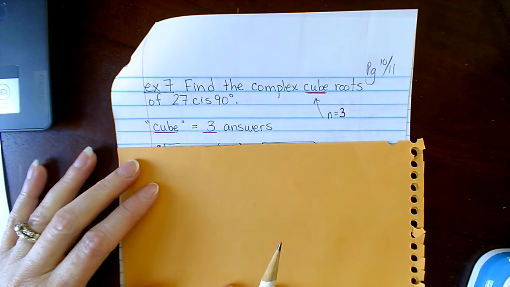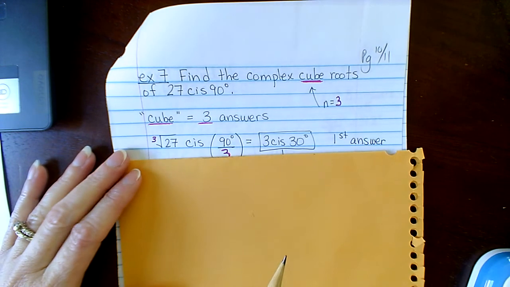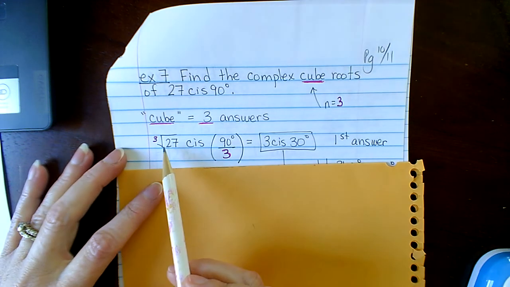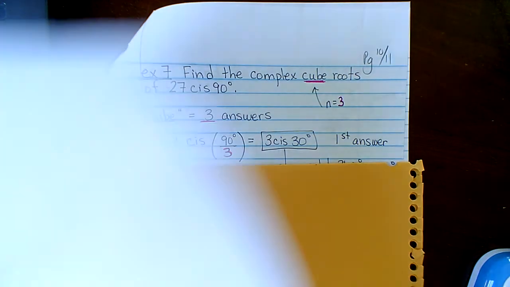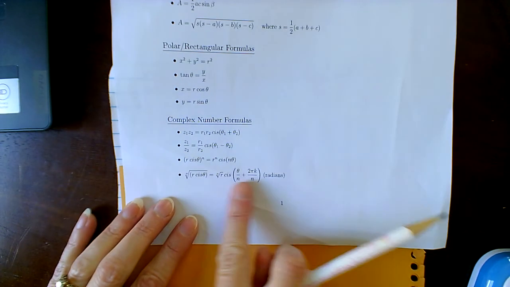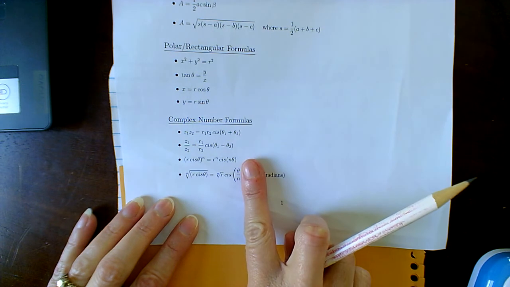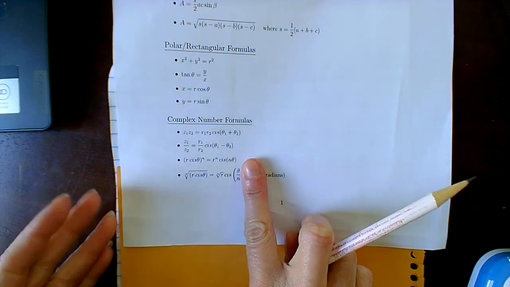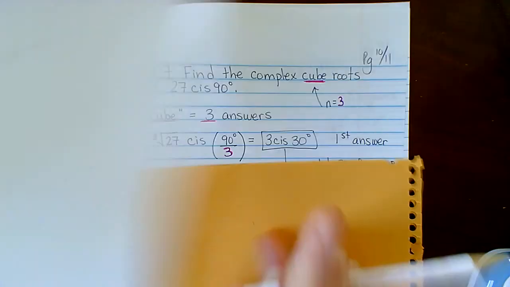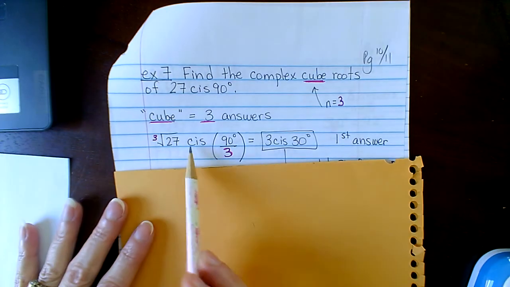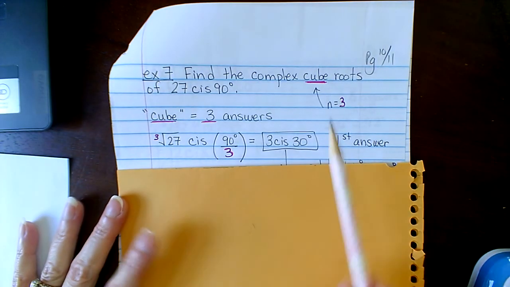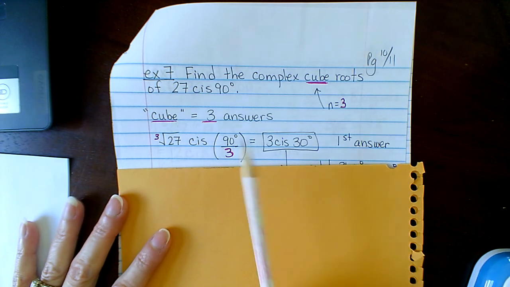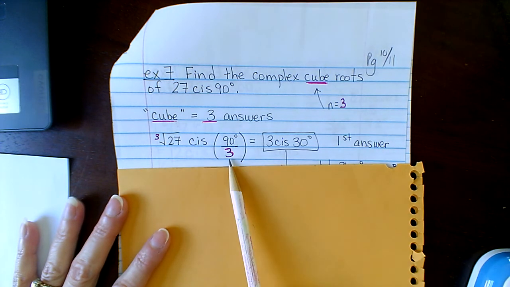All right, so here's cube, 3 answers. So here's how I'm going to start. Remember how I told you I was going to use this formula, but I was just going to use that first part of it. That nth root of r cis theta over n. So you kind of see how I'm trying to accent the fact that n is 3. So cube 3.